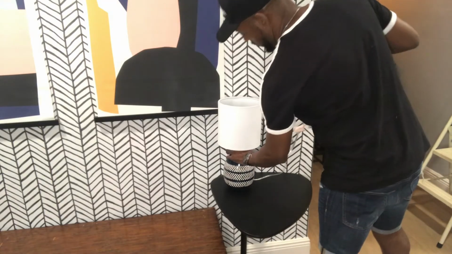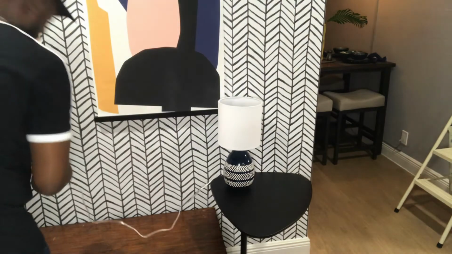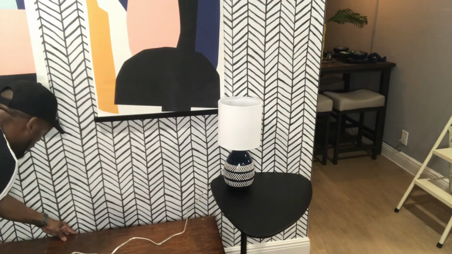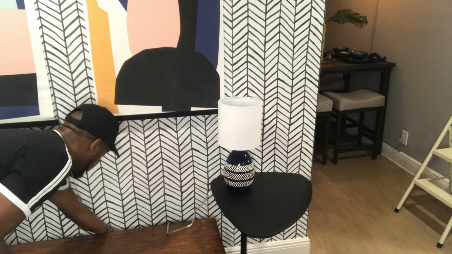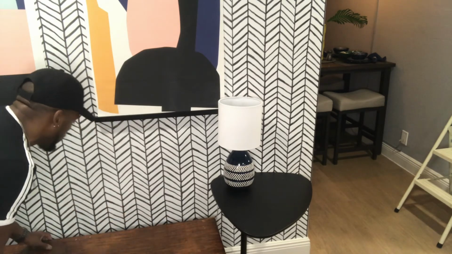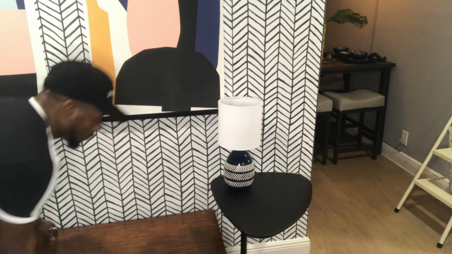Alright guys, now that the table's in place, it's time to go ahead and add another additional source of light in the room. It's always good to have multiple sources of lighting in your space. There is recessed lighting, but you don't always want to utilize those lights. It's too bright. So this gives you a way to create that ambiance within a room, create that mood lighting.